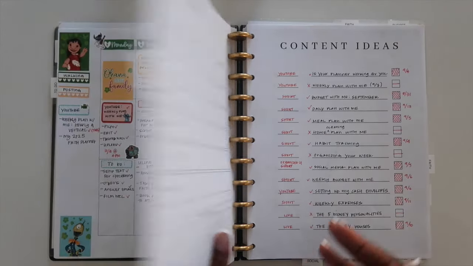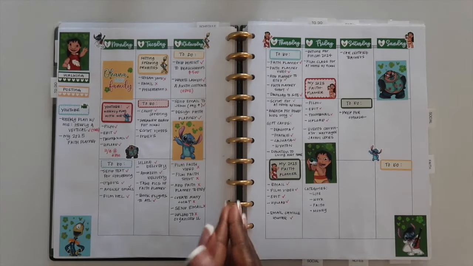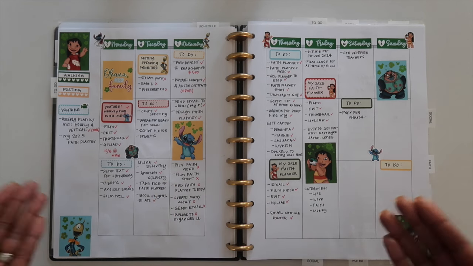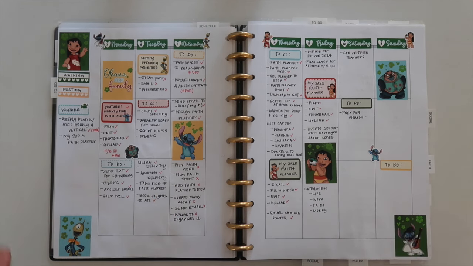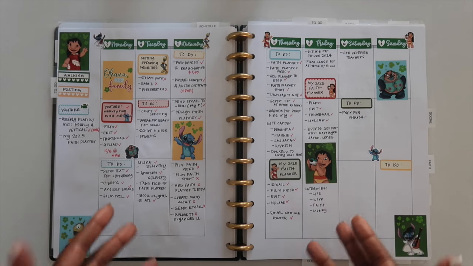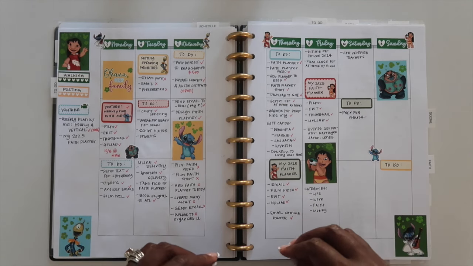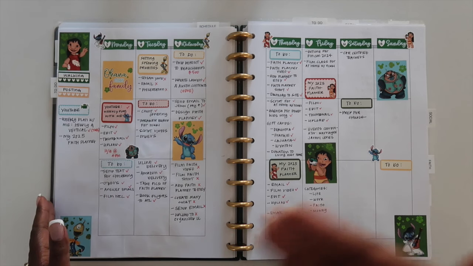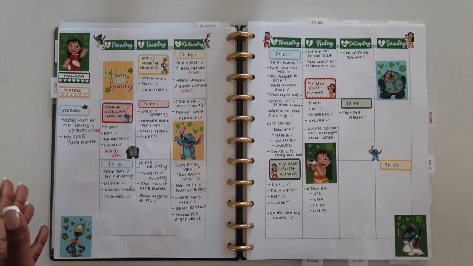So each section of my planner has a very specific purpose. And since it has a specific purpose, I am less likely to get sidetracked or to not use my planner. For the most part, I am going to use this because it really does help me to stay on top of all of the other areas of my life.